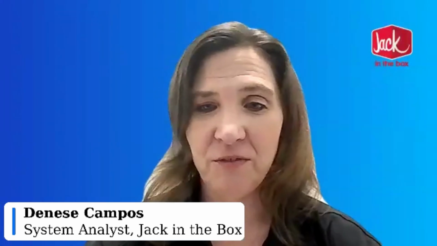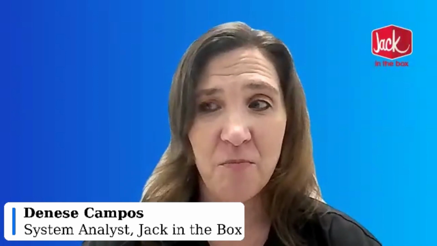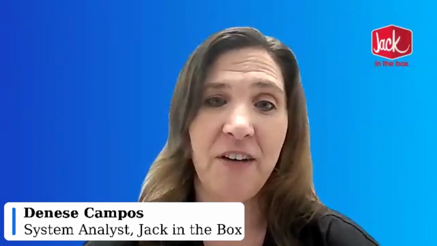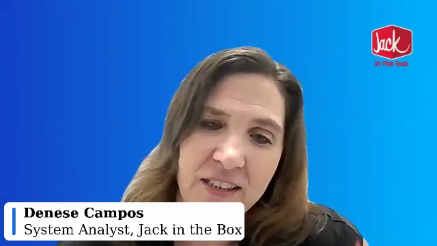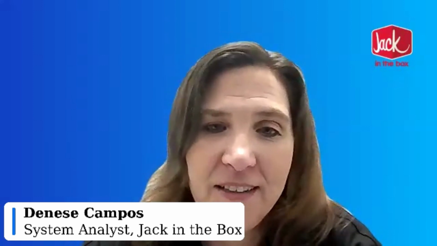Like one of the GL inquiry forms, I could key the company code 001, that's our company code for Jack in the Box, and move on to the next field. But it says I didn't enter a company code, and I've got to go back and select it from the list. So there are some quirks, and it takes more time to do things that you used to just key and tab.